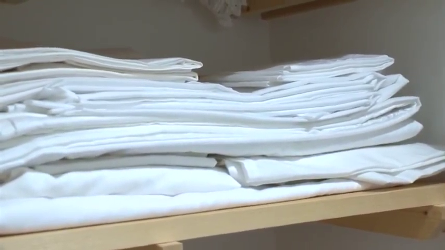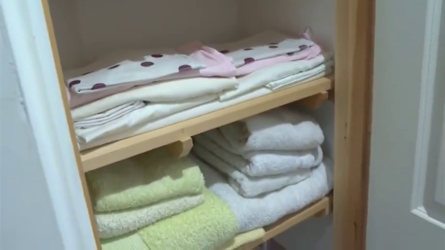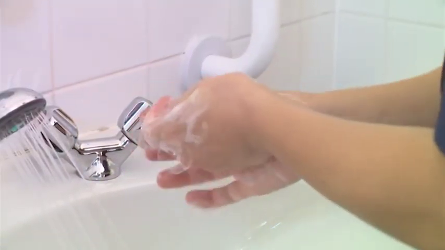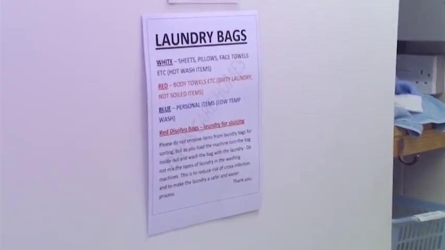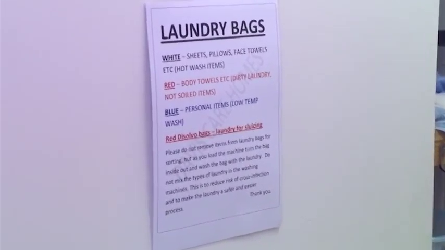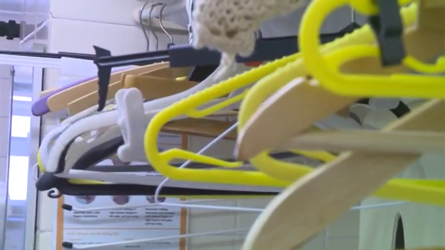There should be a designated laundry area that is not used for any other purpose. Cleaned and soiled linen should be physically separated throughout the laundry process. Hand hygiene facilities should be available. Make sure you know the procedures in your work setting for dealing with different types of laundry. Again, this will be different in domiciliary care, and you should refer to your workplace policies and procedures.